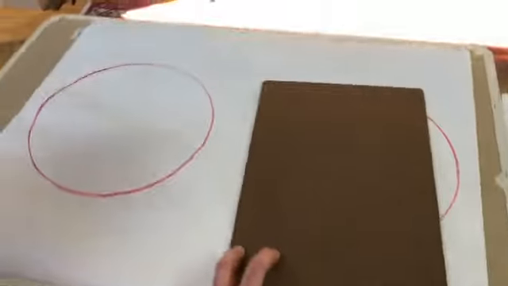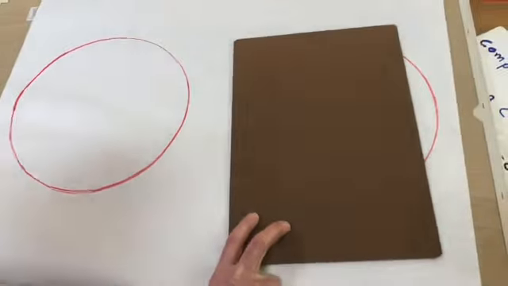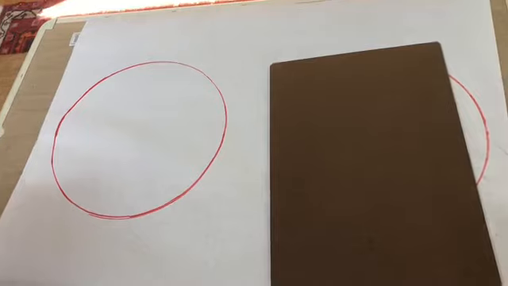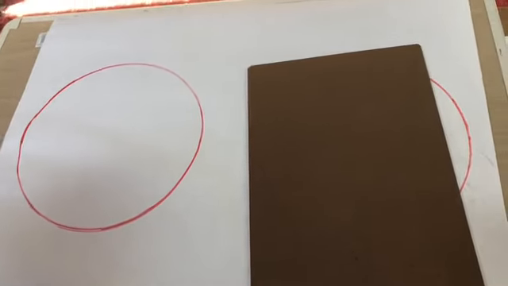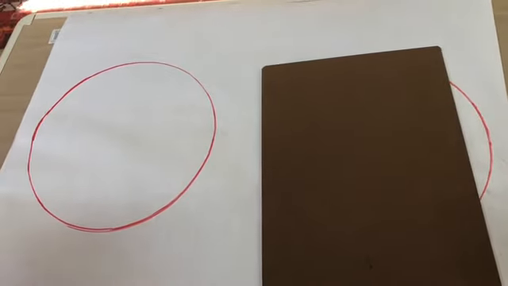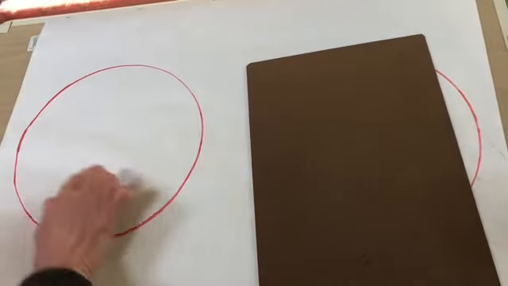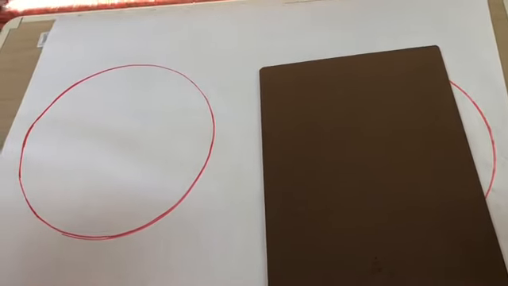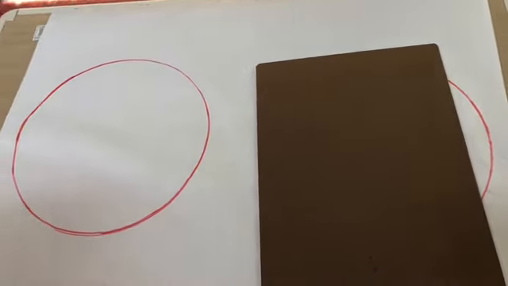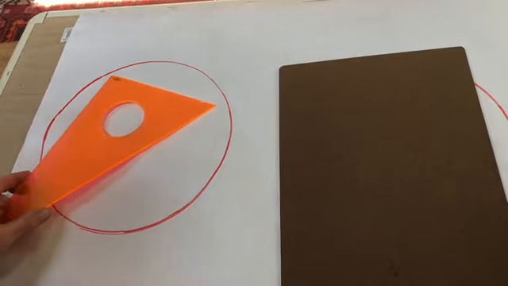Hey, I've got one more fun thing to show you, and that has to do with finding the center of a circle. Here I drew out a nice big circle. Where's the center of it, though? Sometimes it would help to find that exactly. So here's a nice technique.